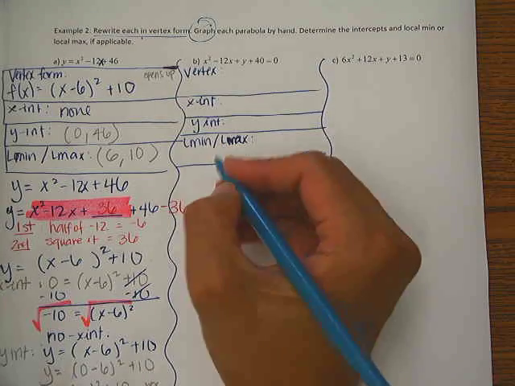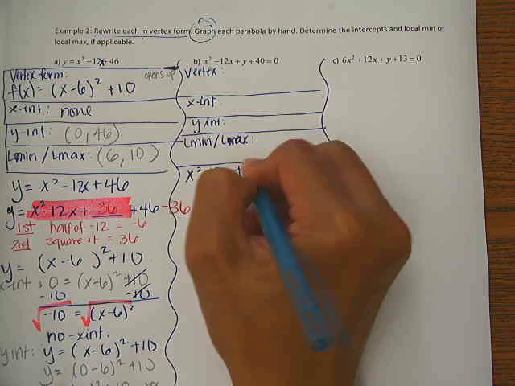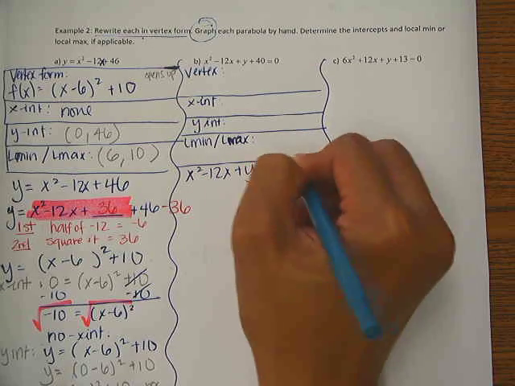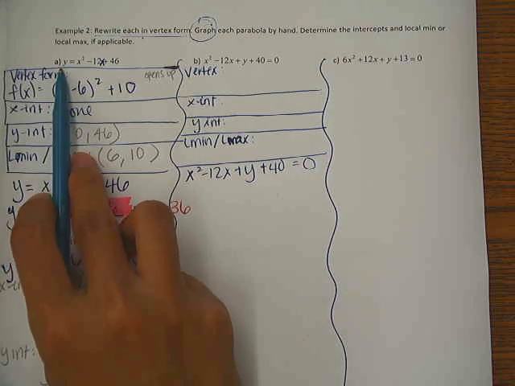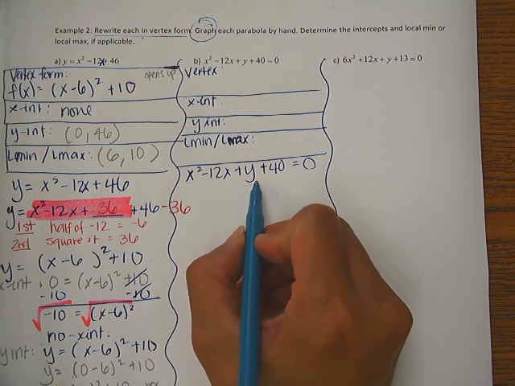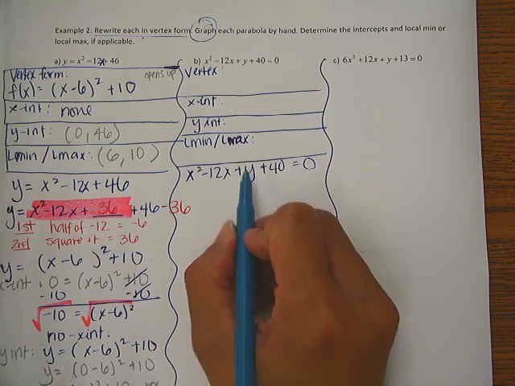So let's write the question over again. X squared minus 12x plus y plus 40 equals 0. The first thing that we need to do is to get y by itself. So what we are going to do is, let's see, it's easier just to move this negative y over.